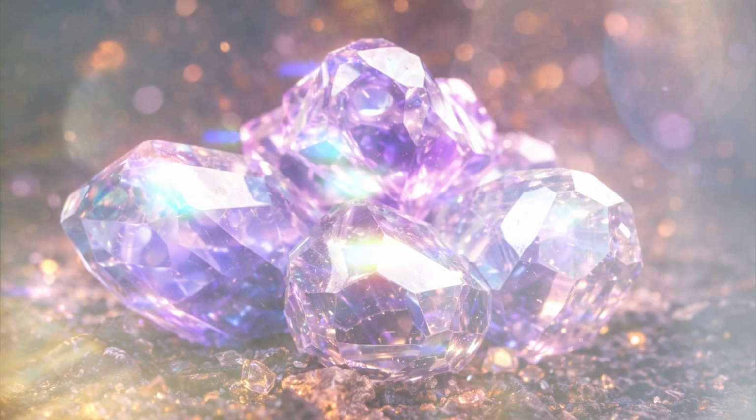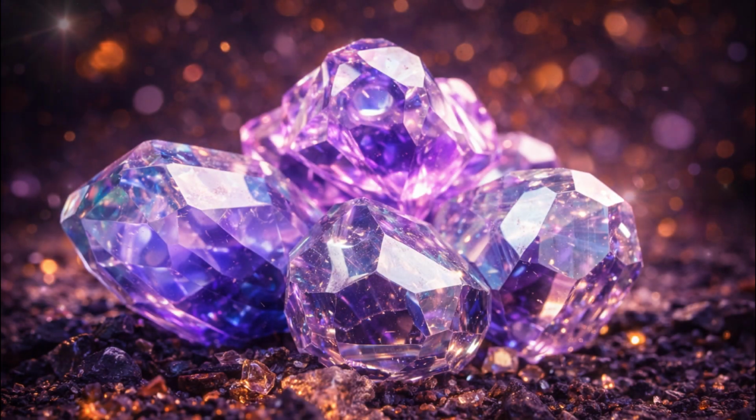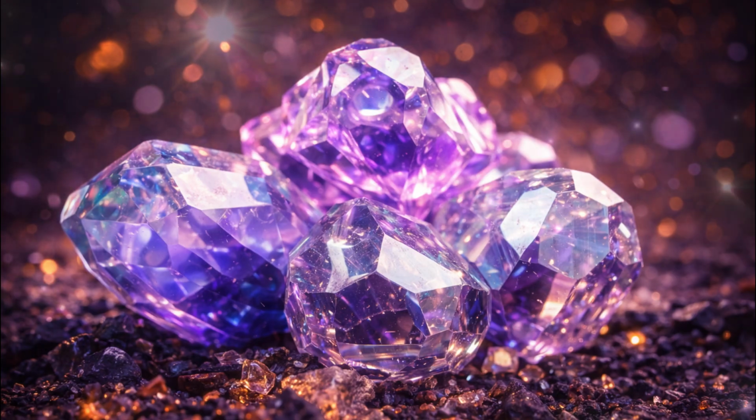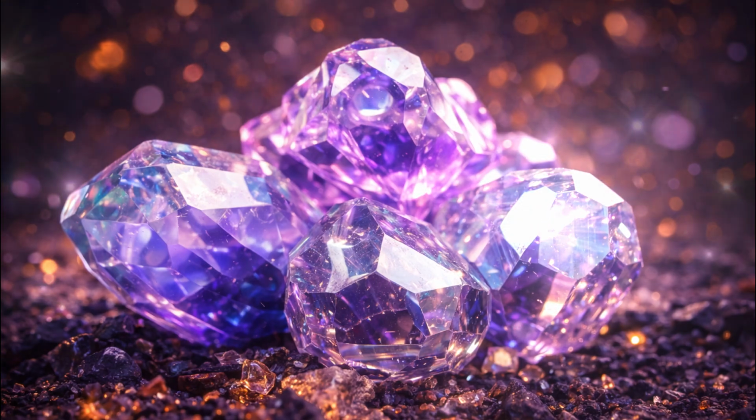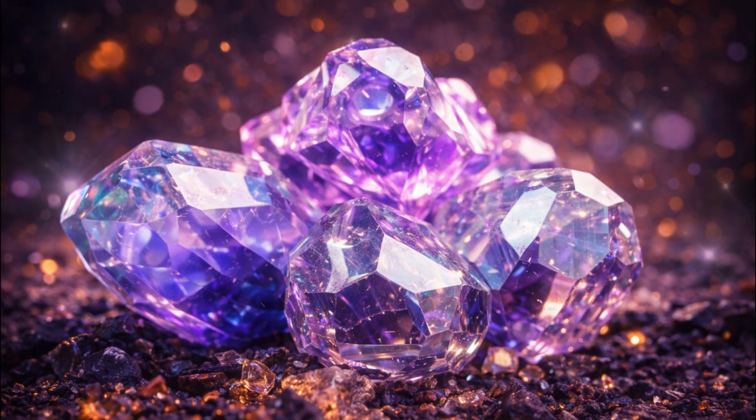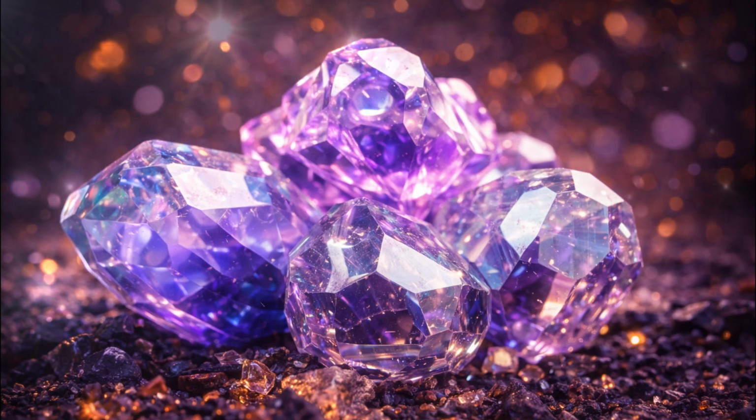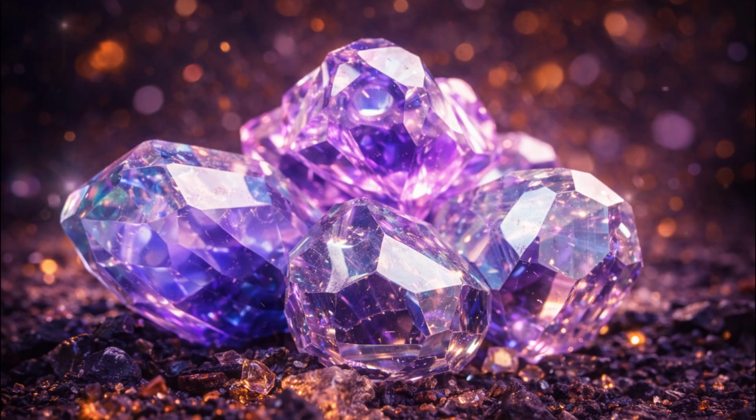Water is one of the most important agents of crystal formation on Earth. It dissolves minerals from rocks and soil, carrying ions in solution across great distances. When conditions change, when water cools, evaporates, or reacts chemically, these dissolved particles come together, arranging themselves into ordered crystal lattices.